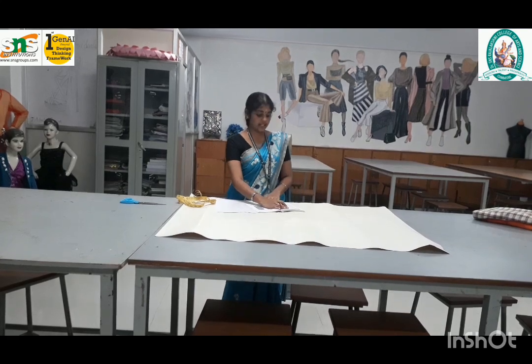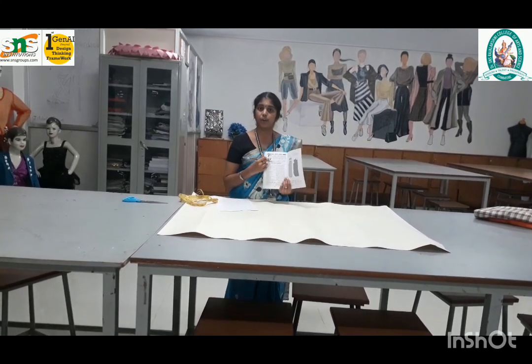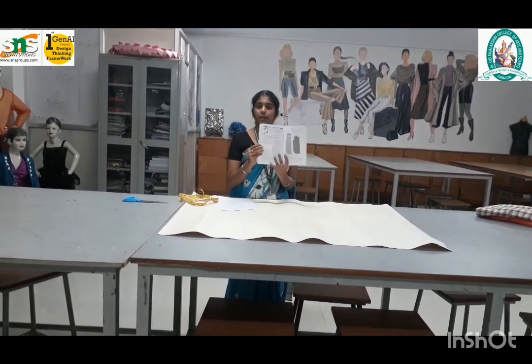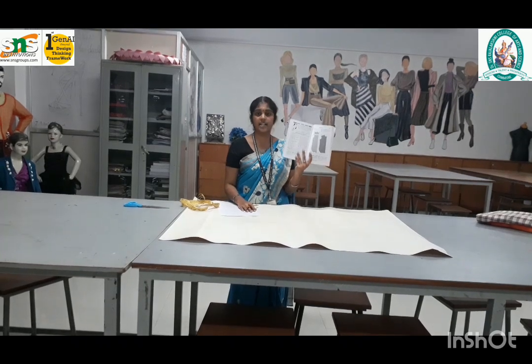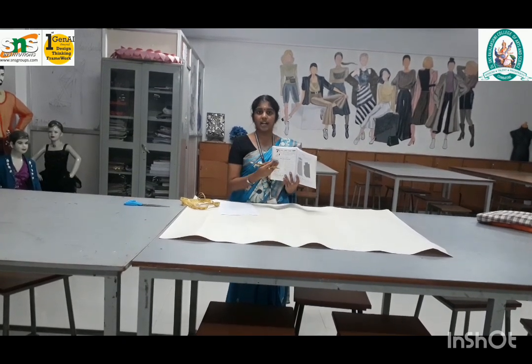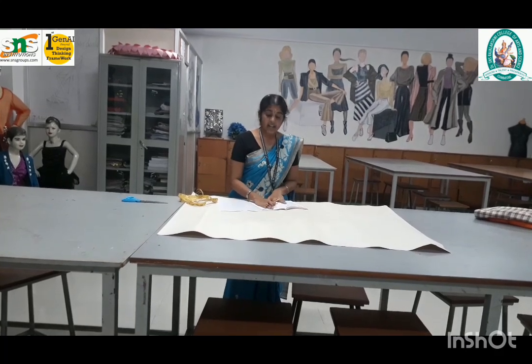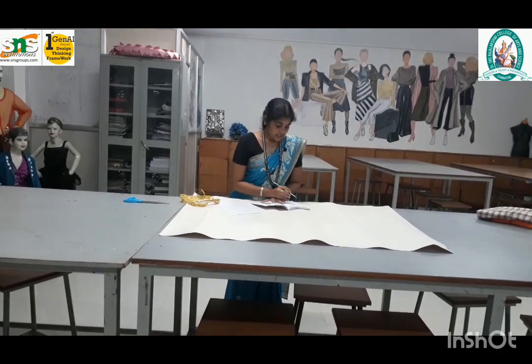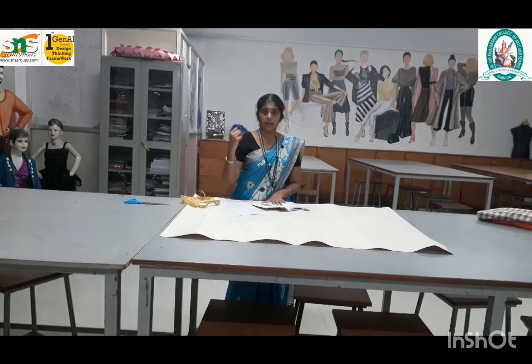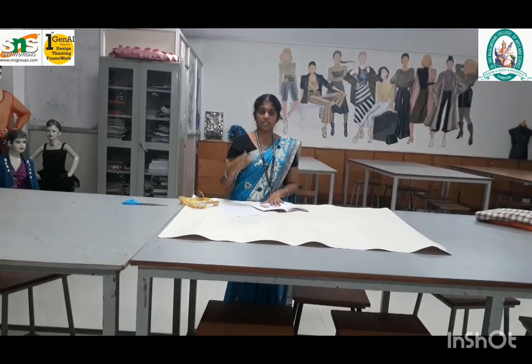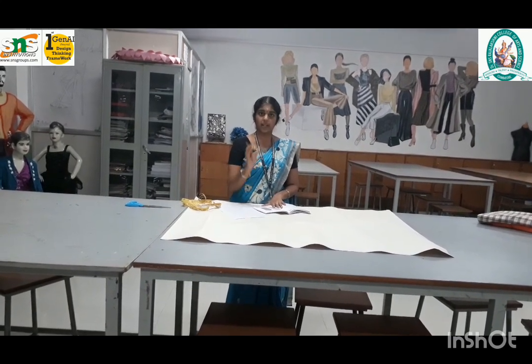In this book, particular measurements are given for a garment, in standard measurements. Using the standard measurements, we can prepare a pattern for a particular person. So this is the drafting procedure. In this, they have given certain points and certain measurements. Using those measurements, we can mark particular places in a pattern.